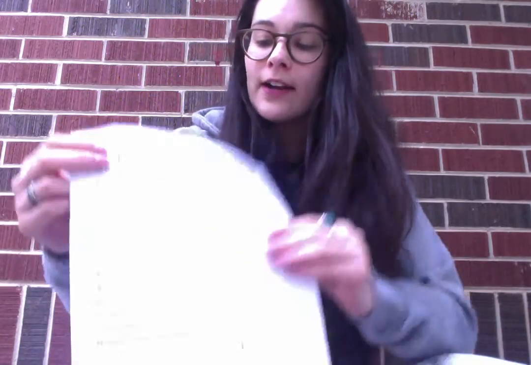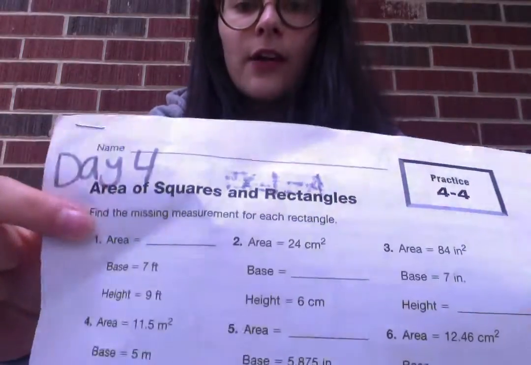So we're finding the area of squares and rectangles. So we know in order to find the area of a rectangle, it's just length times width, okay? And in order to find the area of a square, remember, a square has even sides. Each side is exactly the same. You multiply one side by itself, okay?